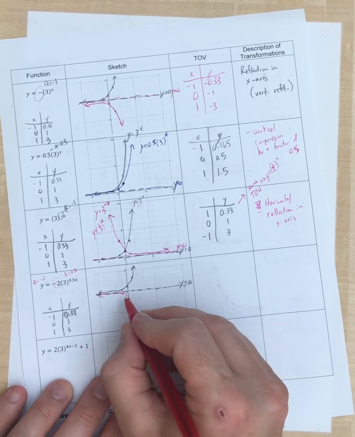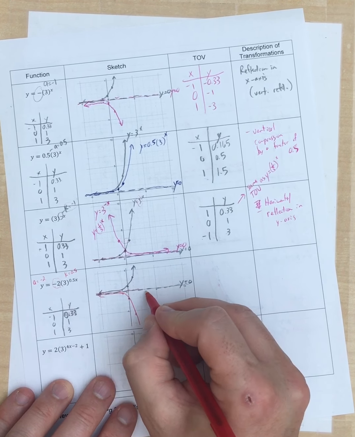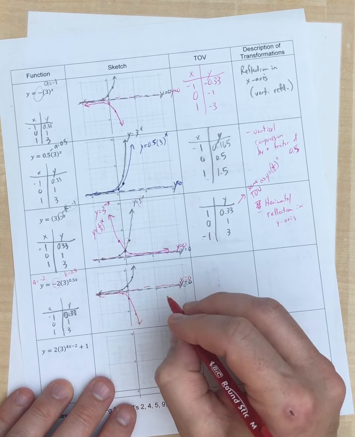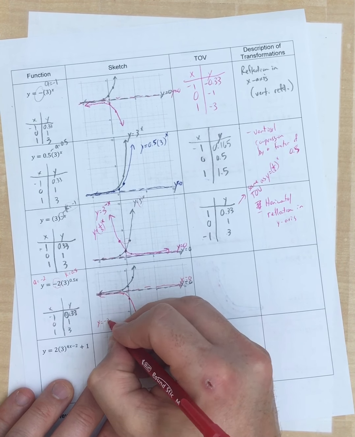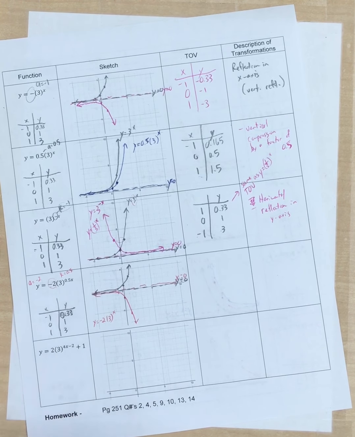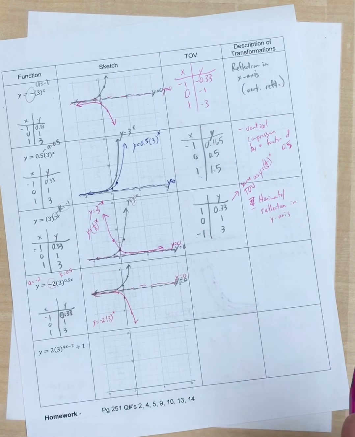And what does it approach? Well, remember, the asymptote doesn't change unless I change the c value. So it's still y is equal to 0. And this is y is equal to -2, 3 to the x. Now I'm going to do the 0.5 deal.